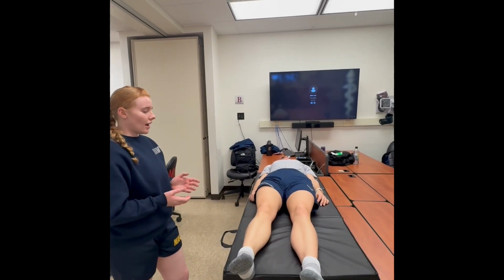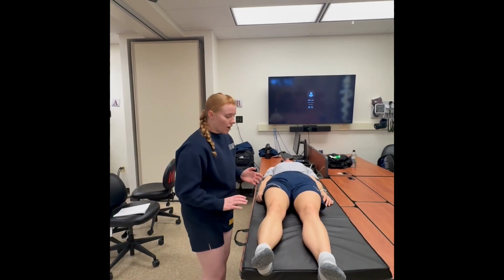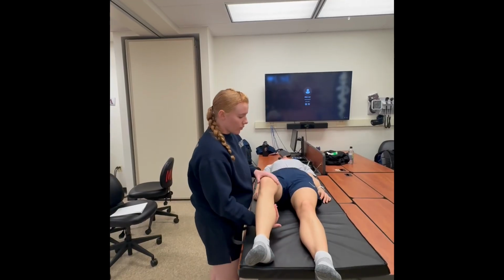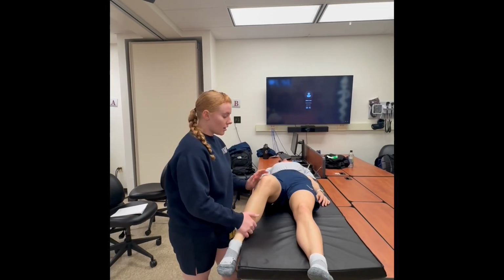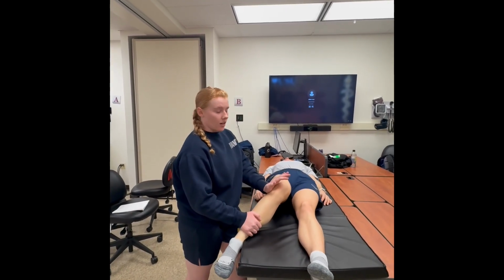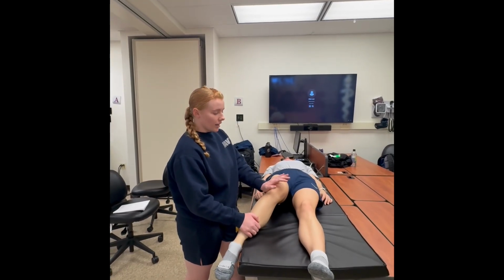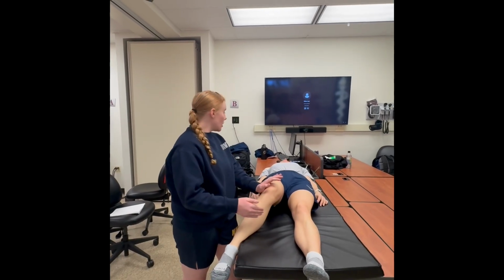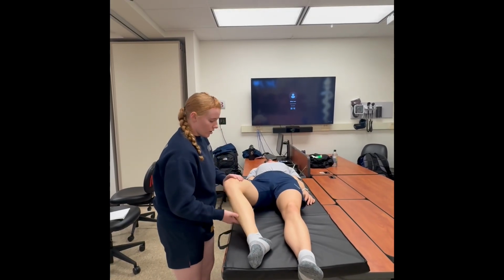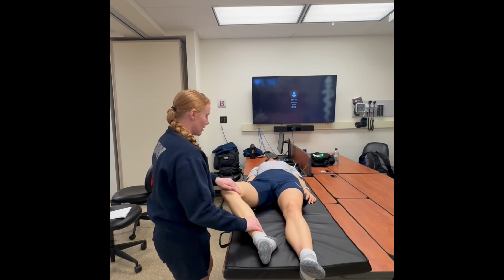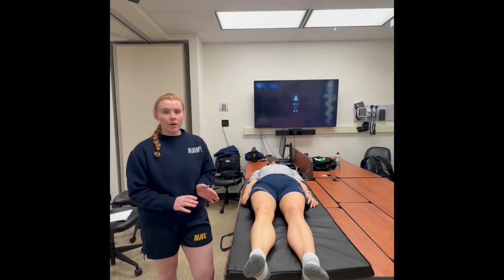So the next thing that I will be testing for is the MCL and LCL. So how I'm going to do that is first I am going to put a valgus strain to test her MCL. So I'm going to go ahead and push in. Valgus is her knee going in and her foot going out. And I'm pushing in medially, and do you have any pain with that? No pain. So her MCL looks good, and I'm just going to do the same thing, but laterally for her LCL. So I'll go ahead and, do you have any pain with that? No pain. Okay. So it doesn't look like she has any MCL or LCL pathology.